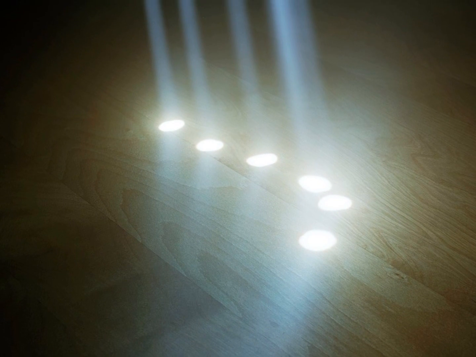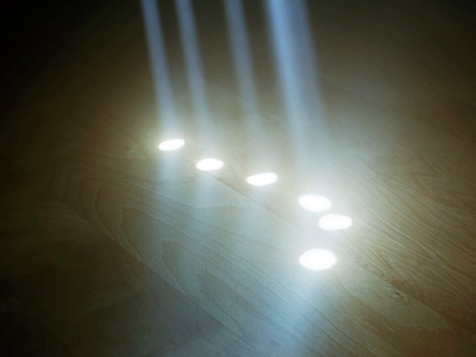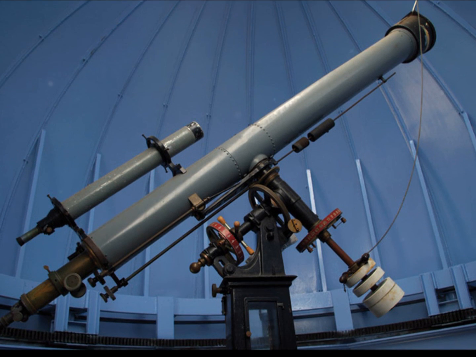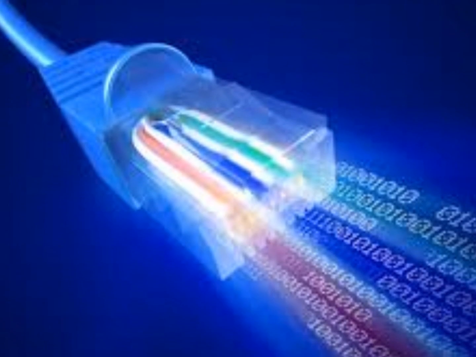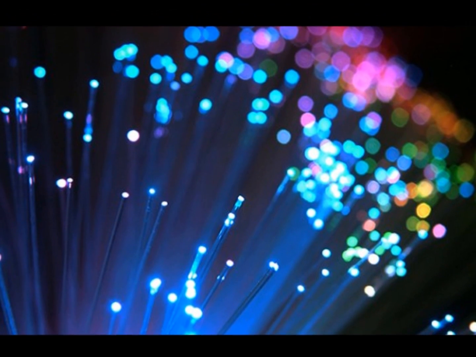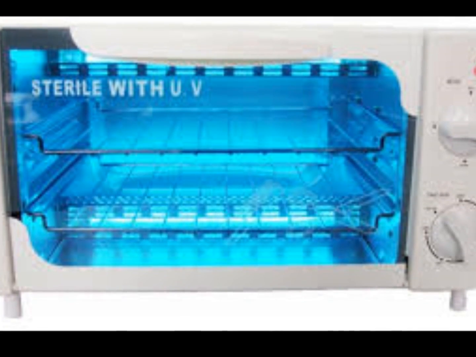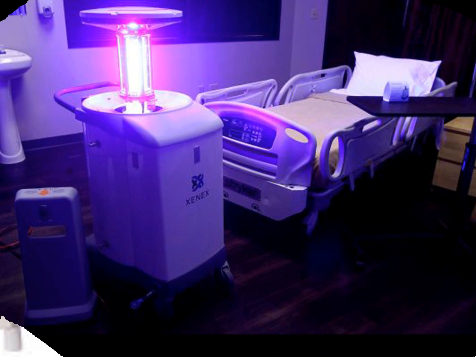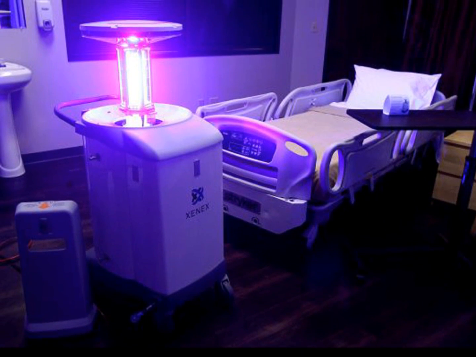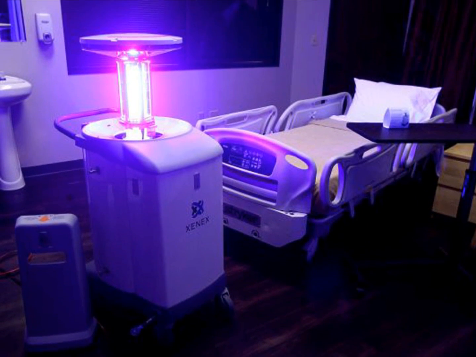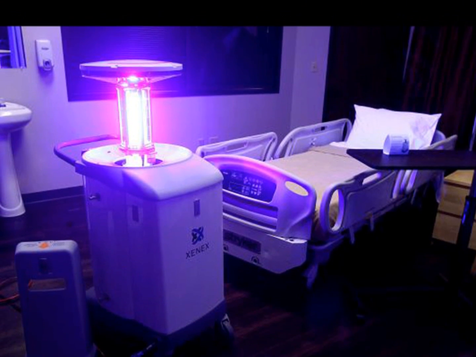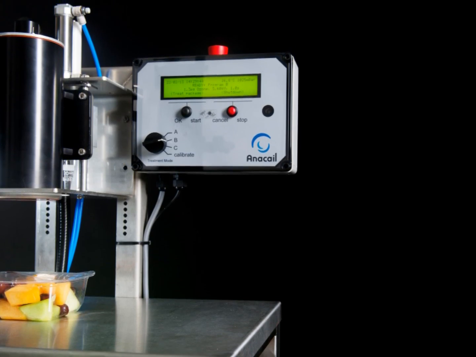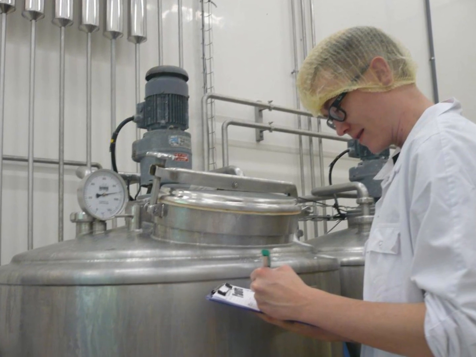Next we have visible light. Commonly used in astronomy, even used in photography, as well as in optical fibers. Hospitals use ultraviolet lamps to sterilize surgical equipment and to sterilize the air in the operation theaters. Furthermore, food and drug companies use ultraviolet lamps to sterilize their products.